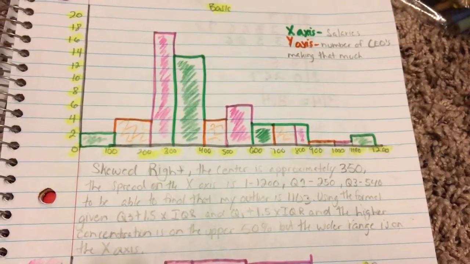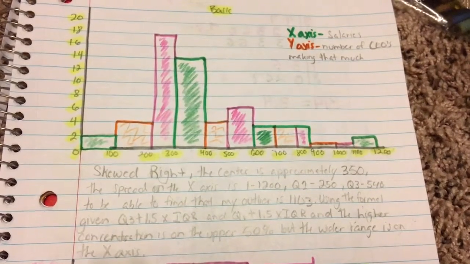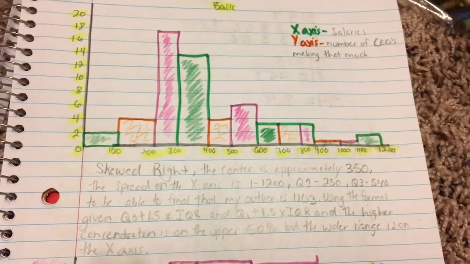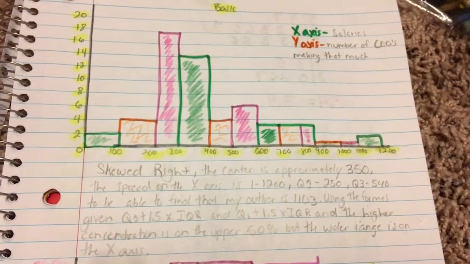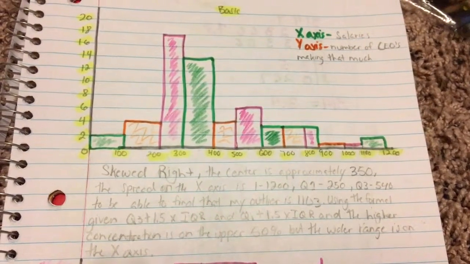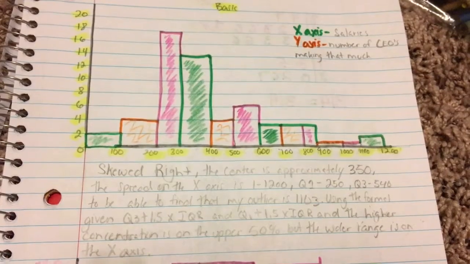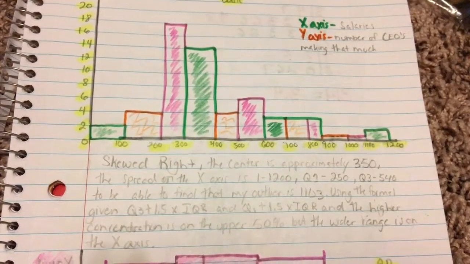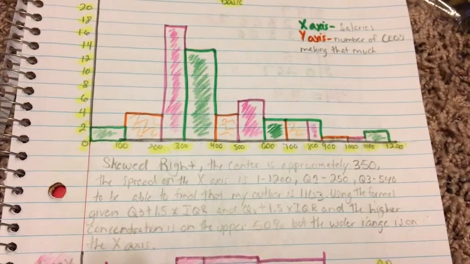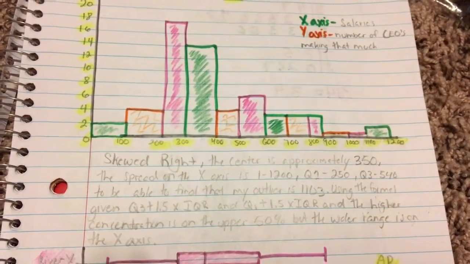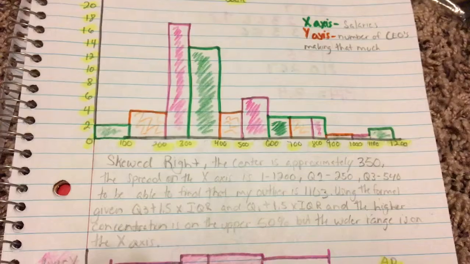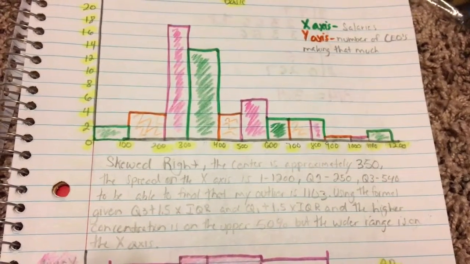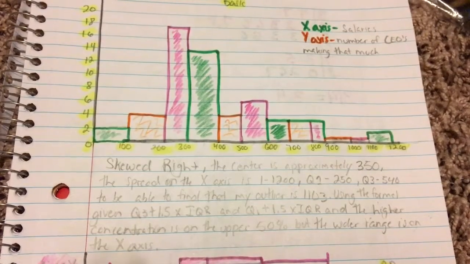The center is approximately 350. The spread on the x-axis goes from 1 to 1,200. My Q1 is 250. My Q3 is 540. And I used that to find my outlier, which is 1,103. The formula used was Q3 plus 1.5 times the IQR and Q1 minus 1.5 times the IQR to find if there were any outliers, which was the 1,103.